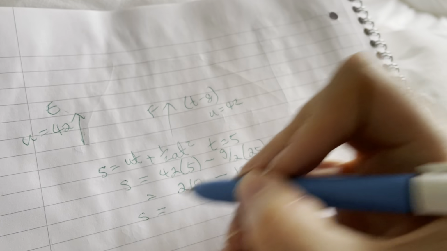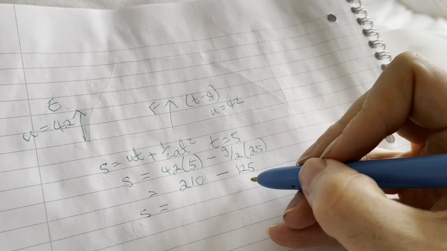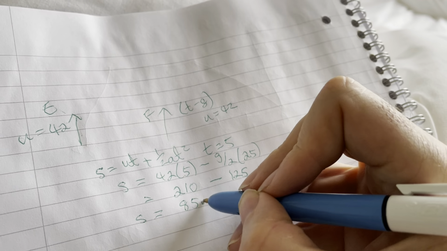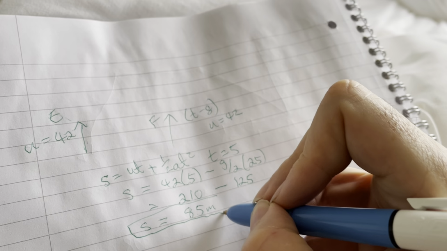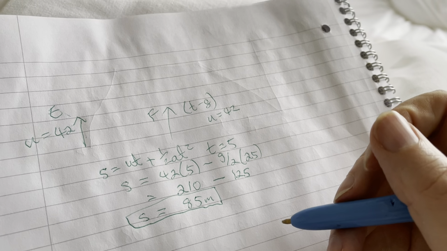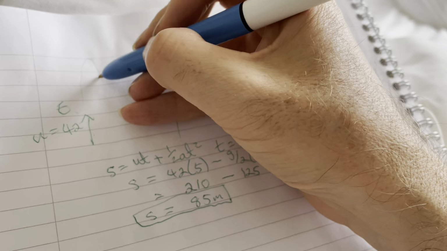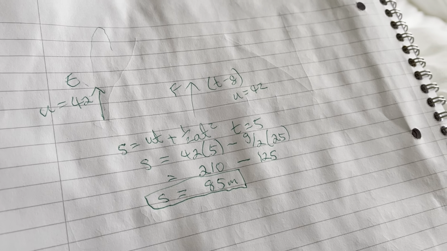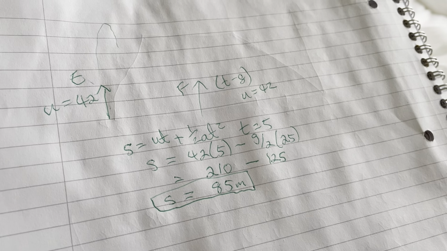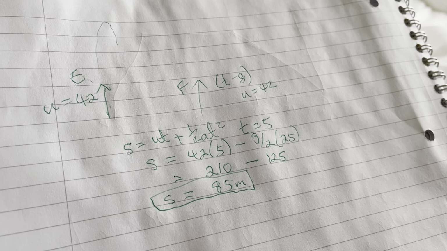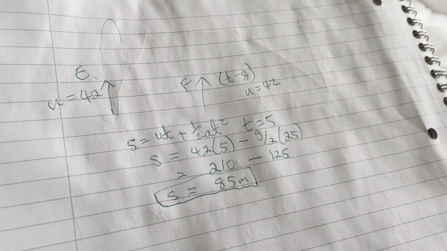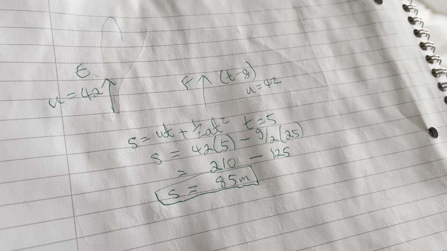So S is equal to 85, is that 85 meters high? Do we know whether it's gone up or down, or is falling down? That's something we have to worry about. The distance it's travelled is different to where ball E is.